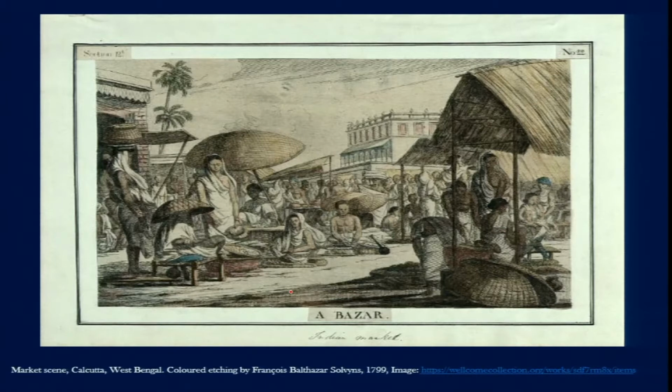In Calcutta, as we know, it was the capital of the Indian subcontinent during the colonial period until 1911, and it is a city where we see a strong divide between the so-called white quarter and the black quarter.